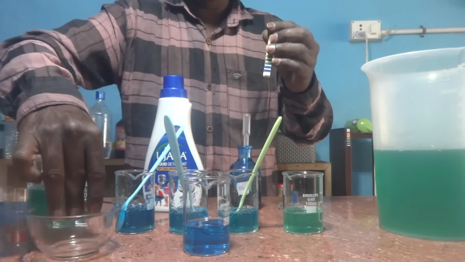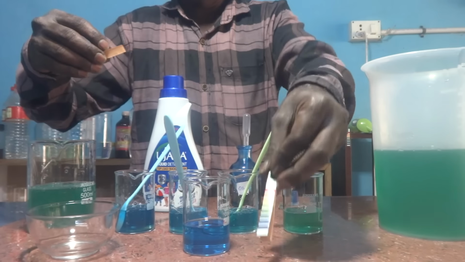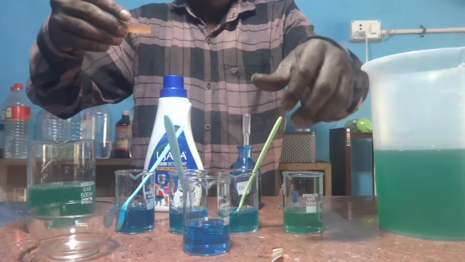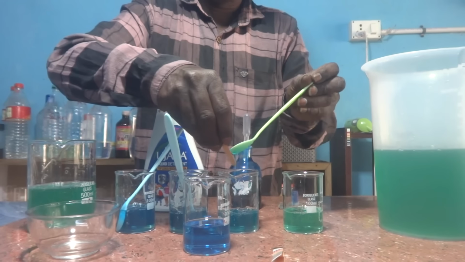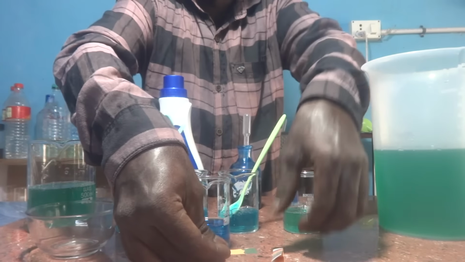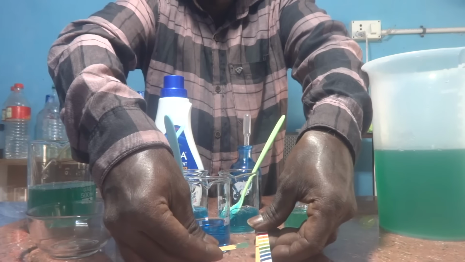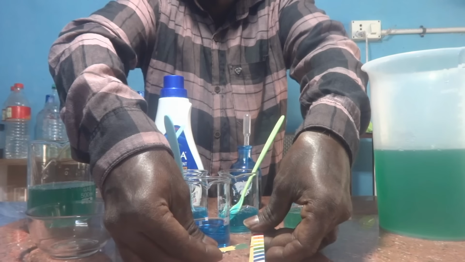Let us check the pH. Our pH is 8 to 9. Of course, this pH is okay. For a premium quality liquid detergent, the advisable pH will be 7 to 8. This is economic quality.